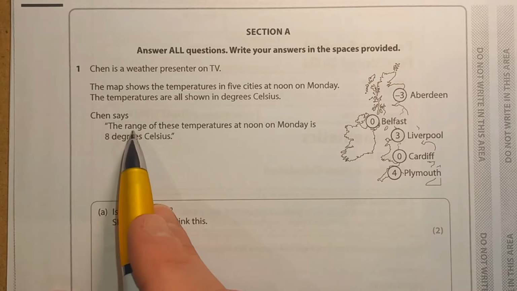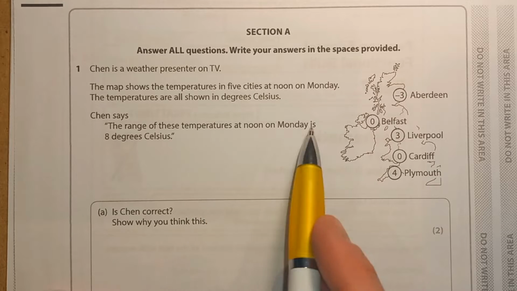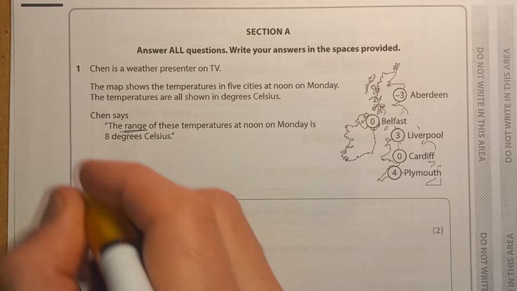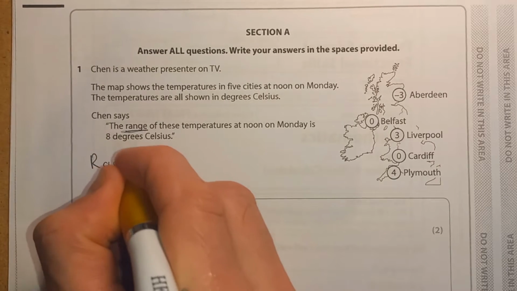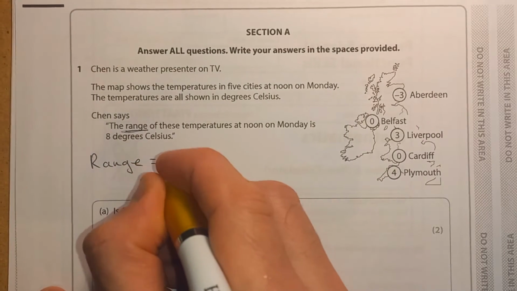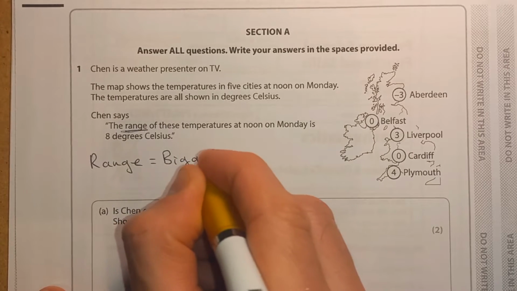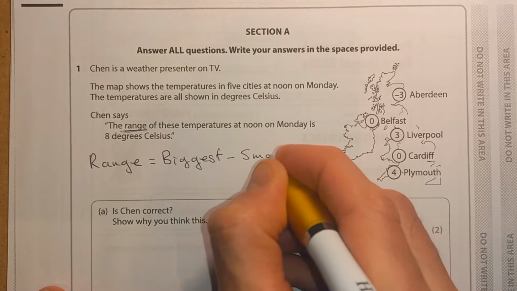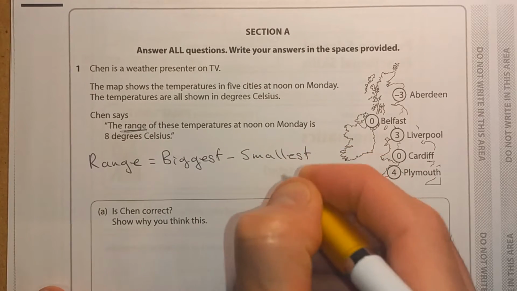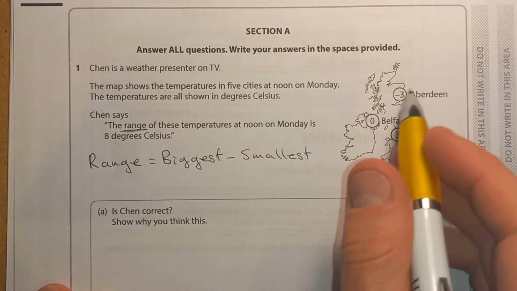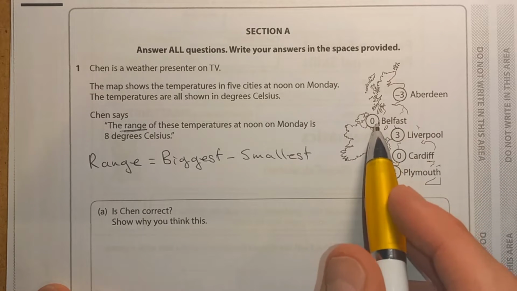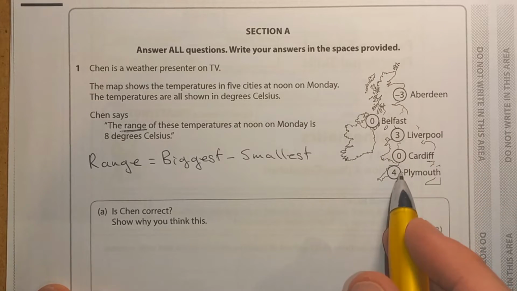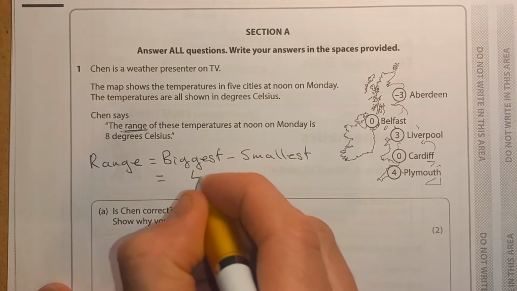Okay, so Chen says the range of these temperatures at noon on Monday is 8 degrees. So we're interested in the range. And the range is calculated as the biggest minus the smallest. So which is the biggest number of these? Well, we've got 0, minus 3, 3, 0 and 4. Well, 4 is bigger than any of the others. So that's going to be 4.